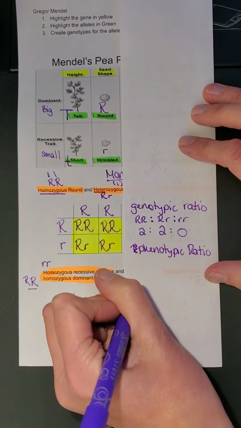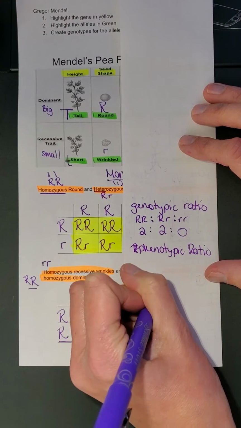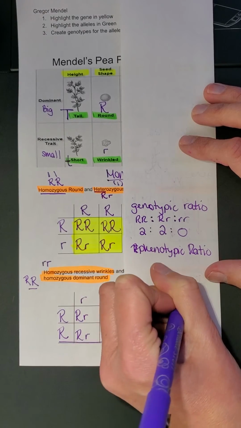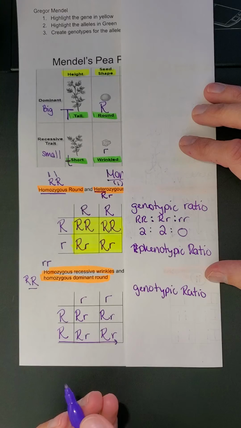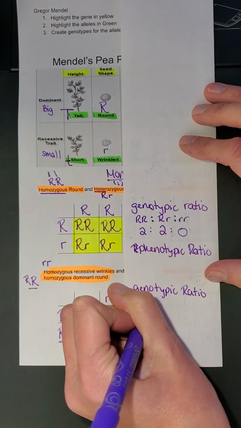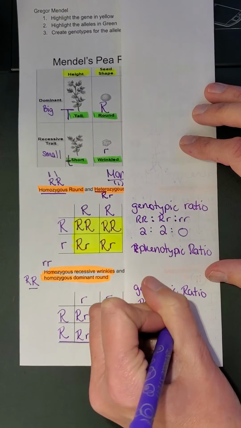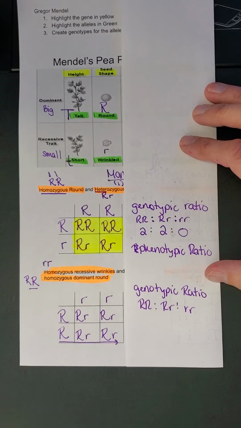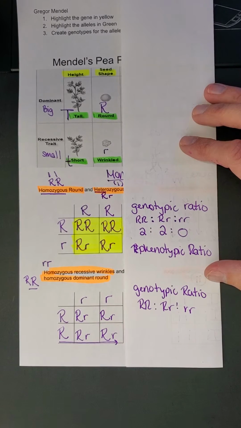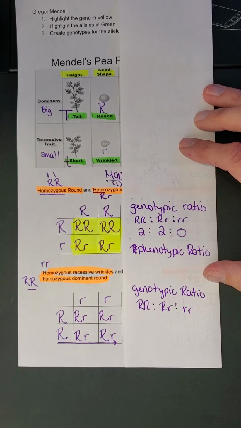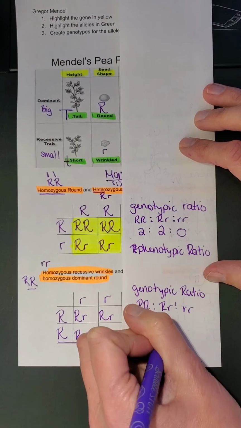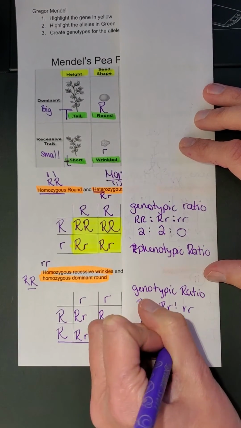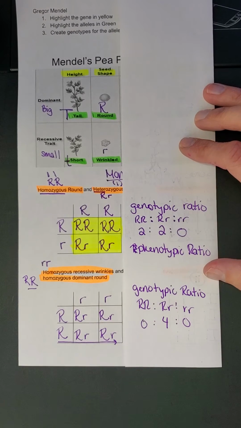So go down here. Go ahead and write it out. Again, largest letters to smallest letters. Pause the video. Okay, you should have counted 0. You should have counted 4. You should have counted 0.